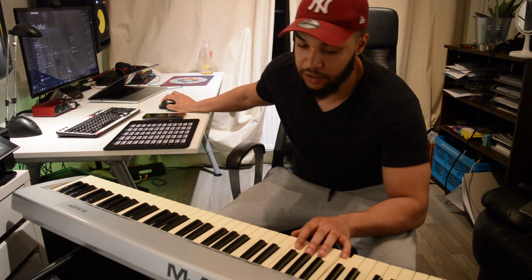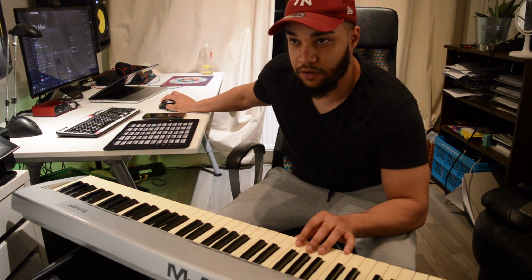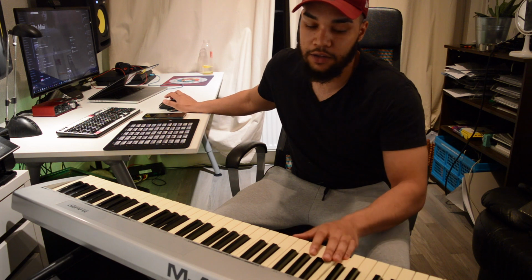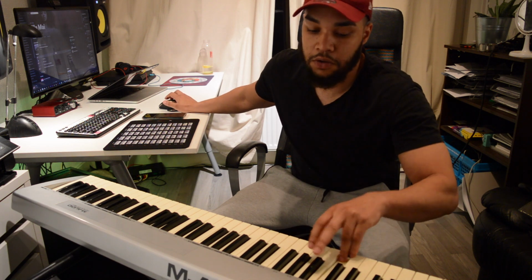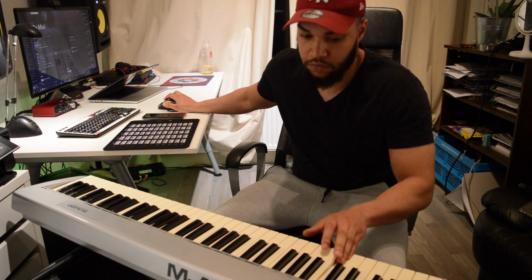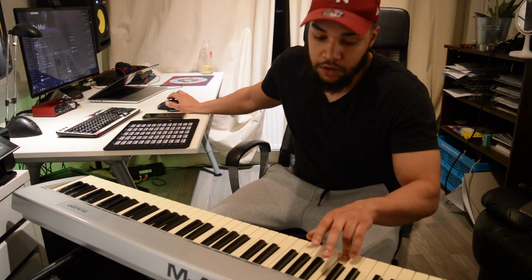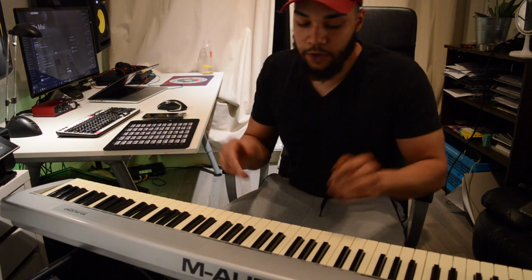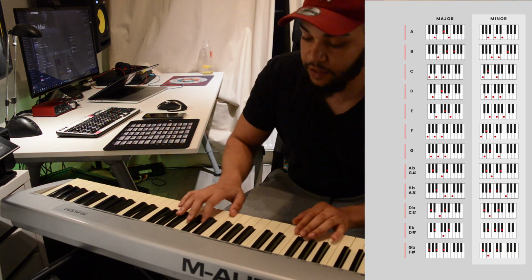It goes from B to E, and then I think B, E, E, G flat, E, E, G flat. Alright, I'm sorry, my keyboard is acting crazy. Anyway, let's find some chords with these notes.